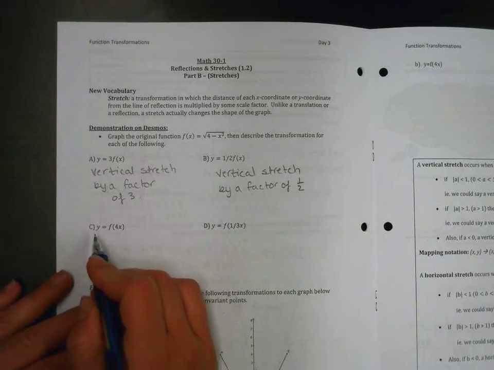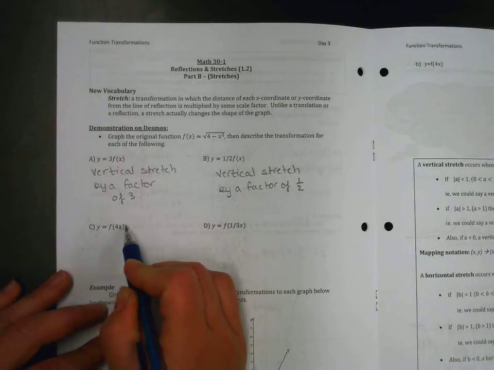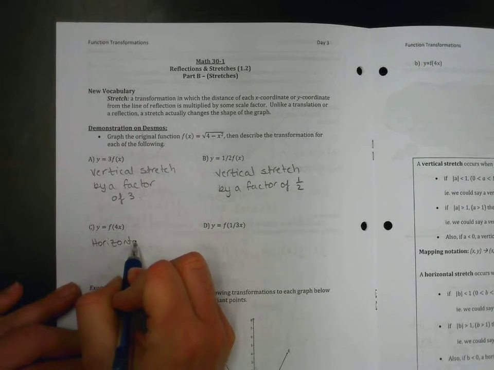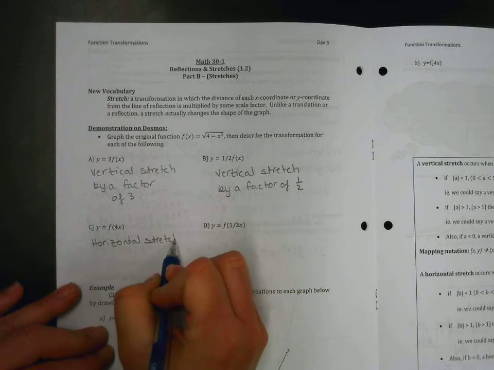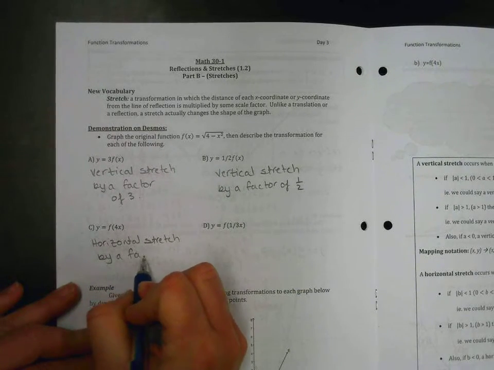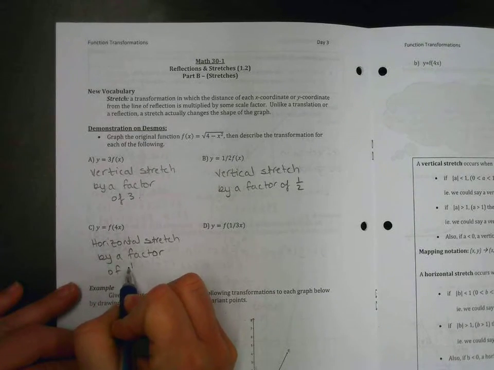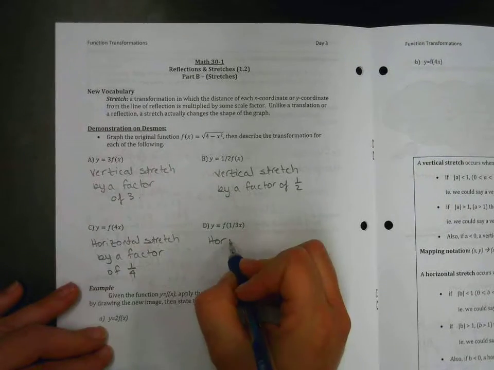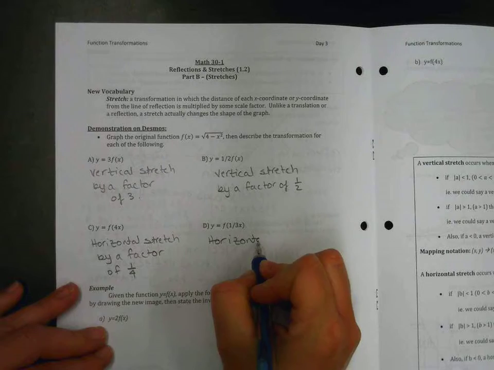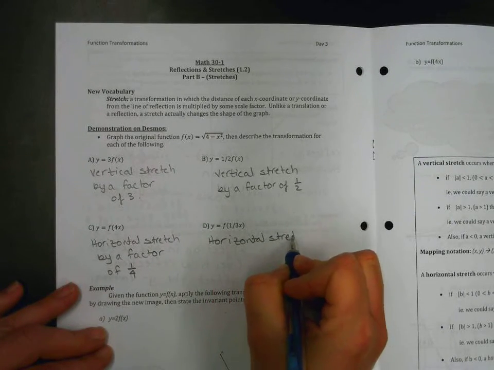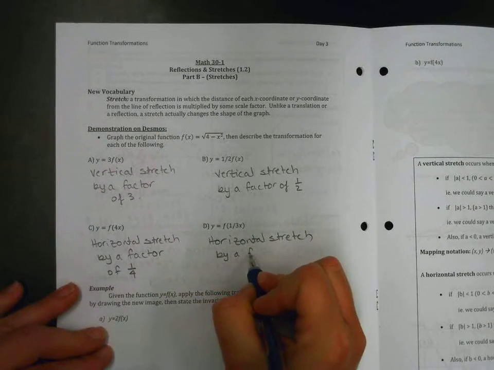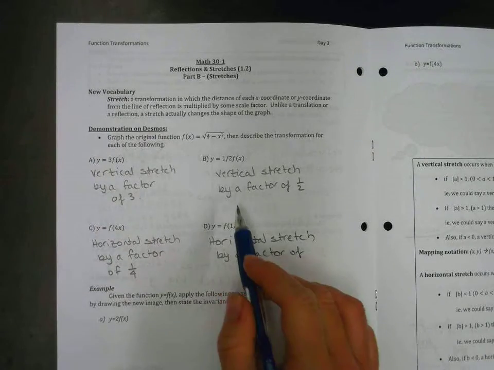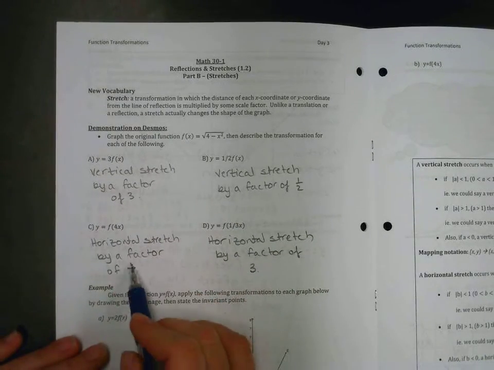Okay? And then in C and D, if we have x with a 4x, we should see that this is actually a horizontal stretch by a factor of 1/4. And this is also a horizontal stretch by a factor of 3. So 1/3 gives a stretch factor of 3, and 4 gives a stretch factor of 1/4.